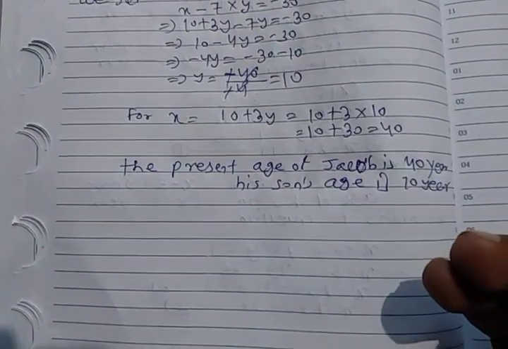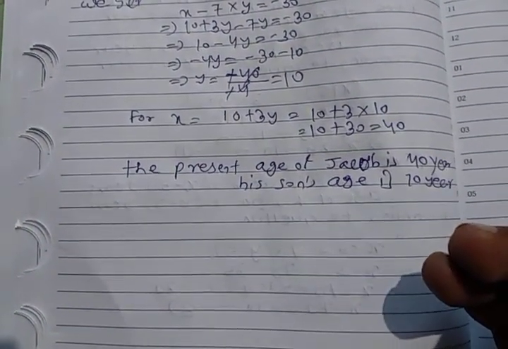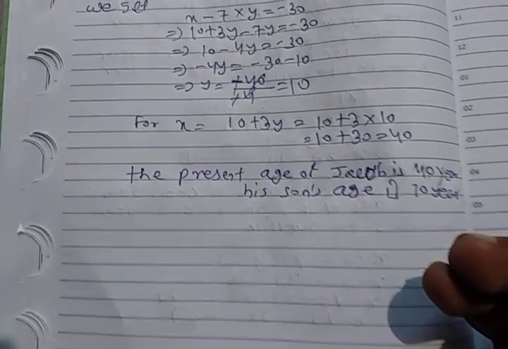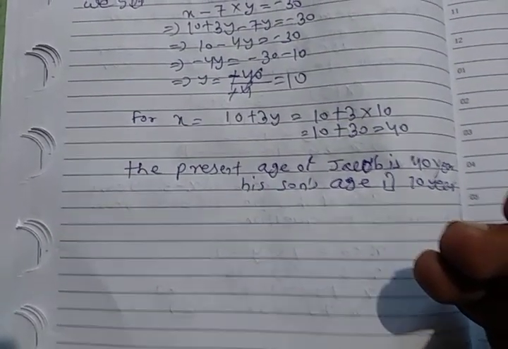So the 3.3 word problem is finished. Next we do the 3.4 as per the elimination process.